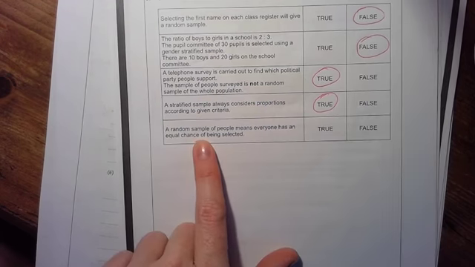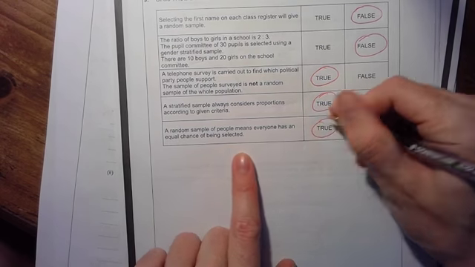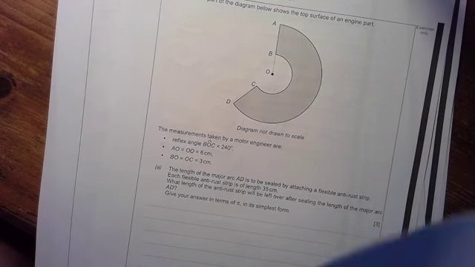And then finally, it says a random sample of people means everyone has an equal chance of being selected. Yes, I've just been banging on about that. Okay, that's exactly what it means. Okay, nearly the last question then.